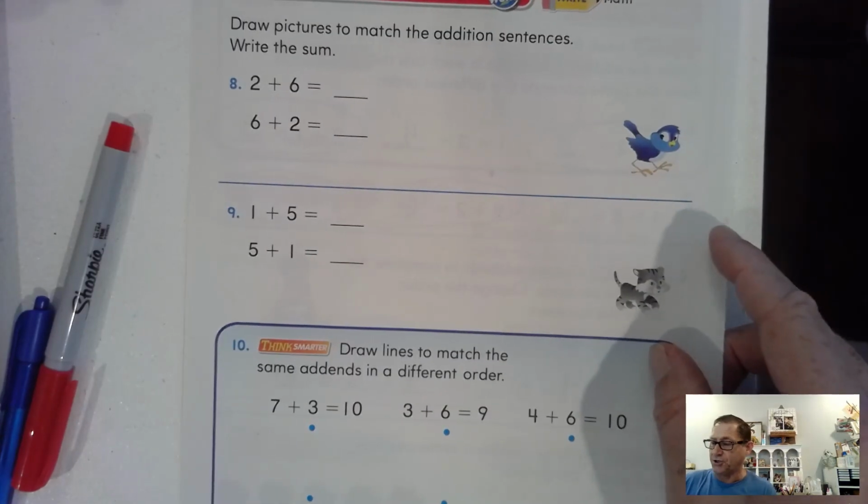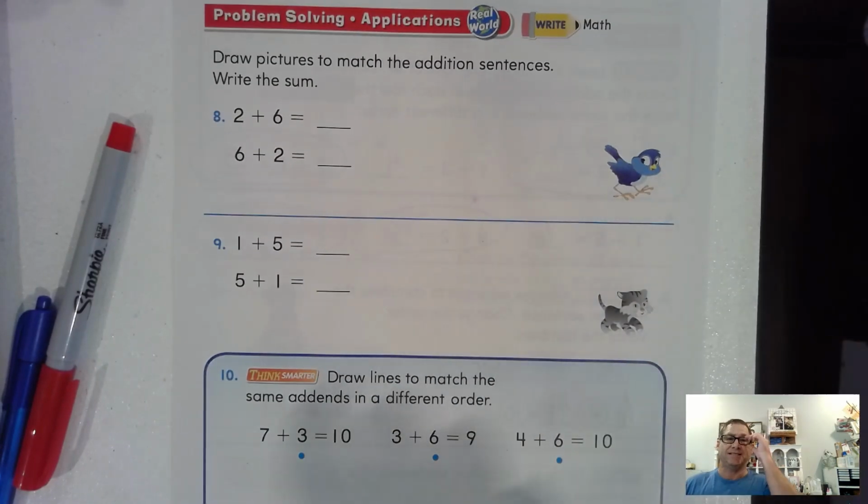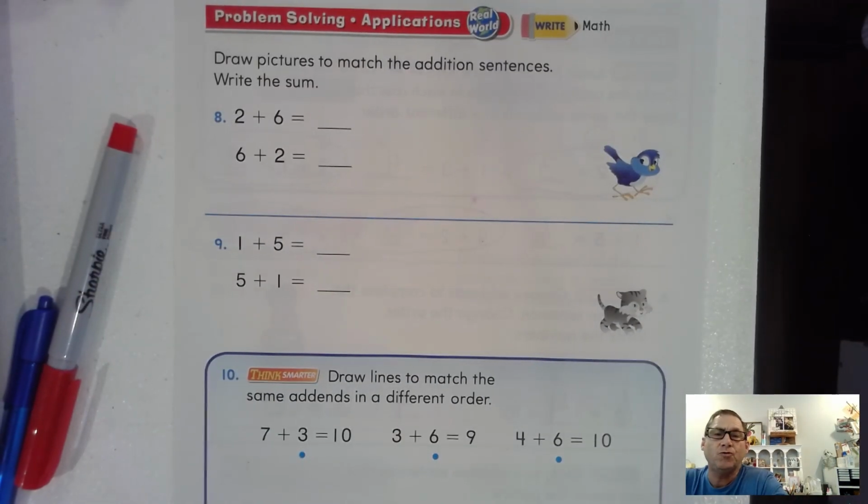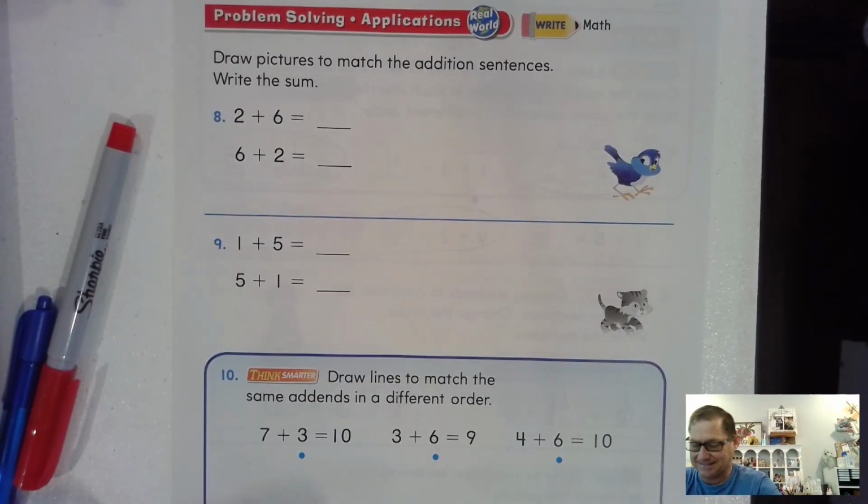Okay, page 36. Draw pictures to match the addition sentences. 2 plus 6.